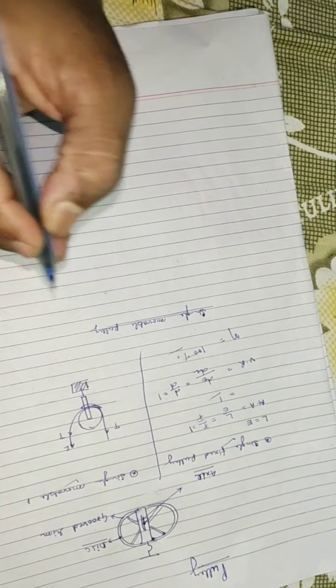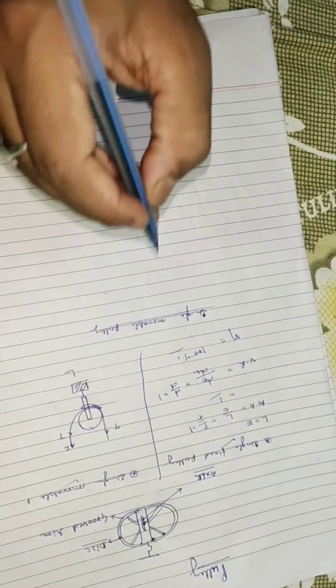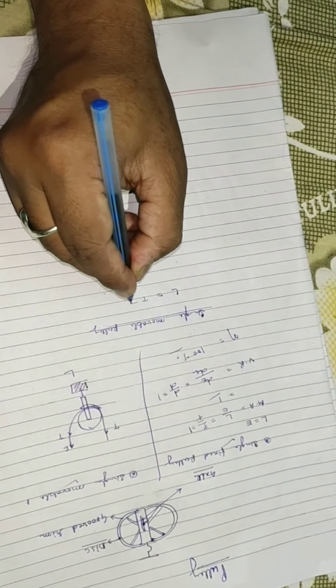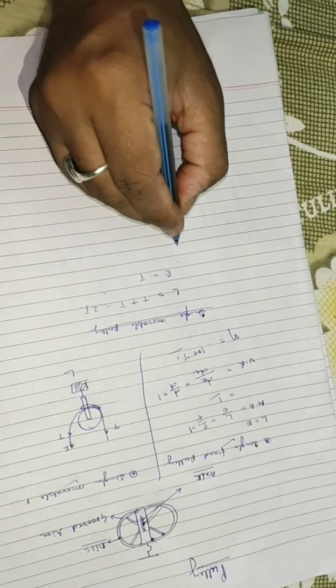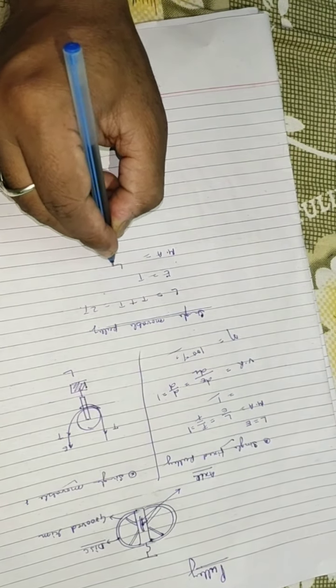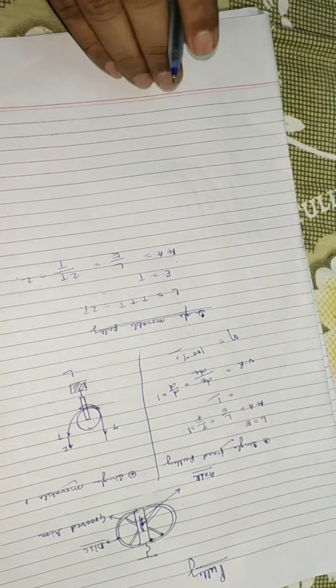Now, in this case, I have shown you this diagram. You see this load will balance this 2T. That is, L is equal to T plus T. This is your 2T. And effort is equal to T. Then mechanical advantage, load by effort, 2T by T, is your 2.